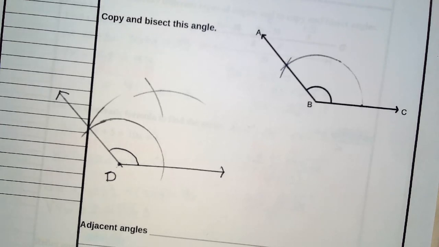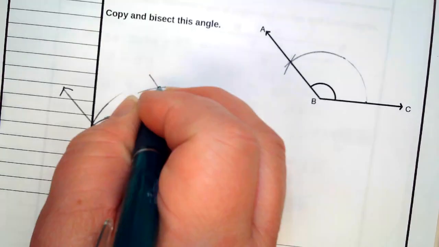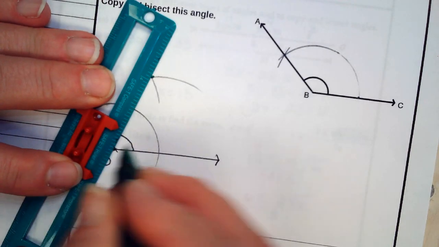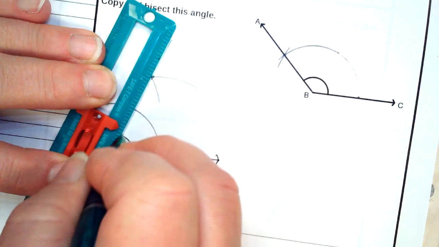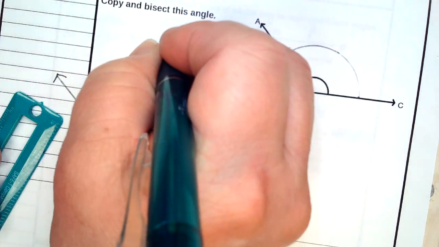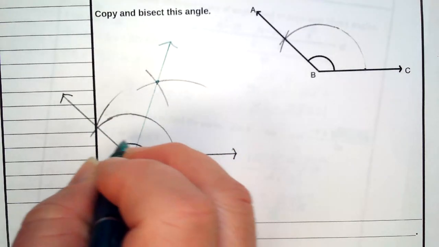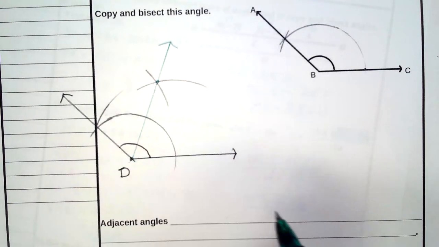Now, draw a line through that intersection. Start with a vertex, draw through the intersection. And these two pieces should be the same.